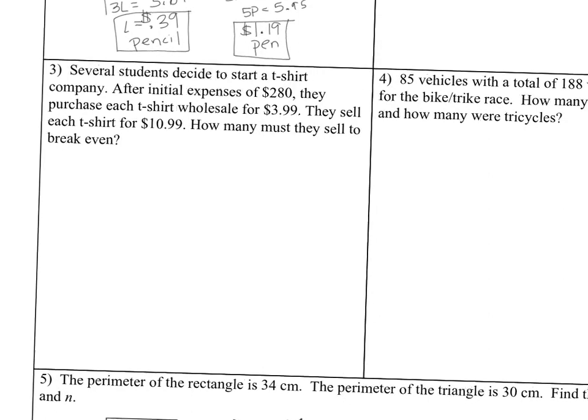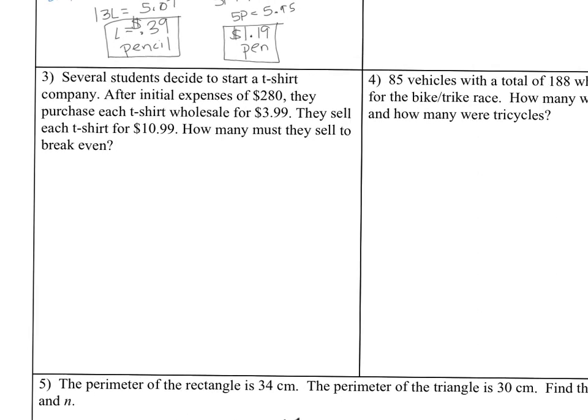Number 3, several students decided to start a t-shirt company. After initial expenses of $280, they purchased t-shirts wholesale for $3.99. They sell each t-shirt for $10.99. How many must they sell to break even? There's not another specific variable in here, but I'm going to let C be cost.